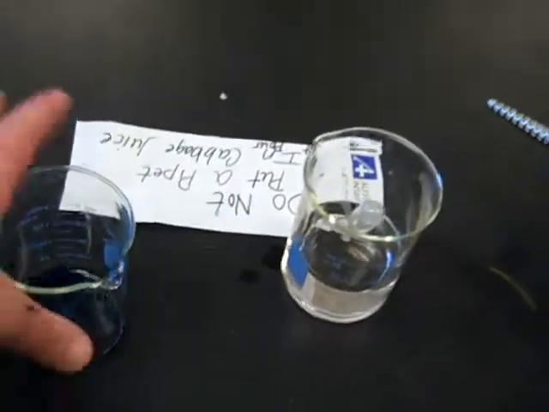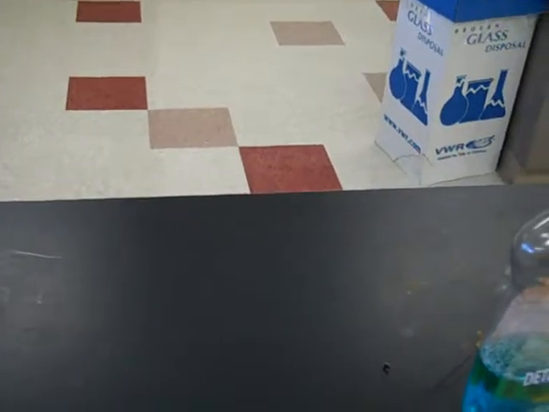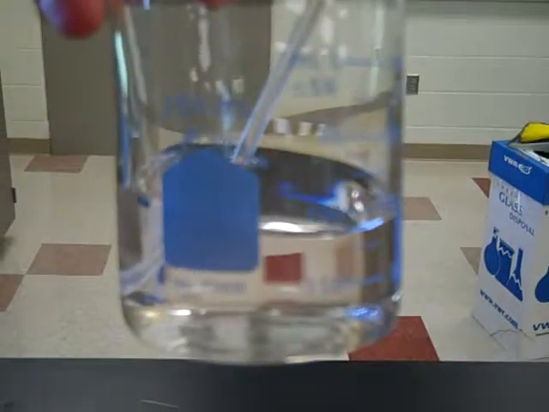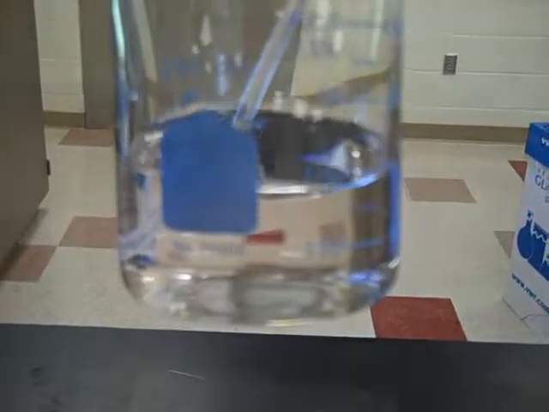Okay, station 7, this is red cabbage juice, which is a natural pH indicator. As you can see, it is blue in color to begin with, and what we're going to do is add a few drops of vinegar, white distilled vinegar, to it and see what happens. So here is our test tube with just red cabbage juice, which is blue in color, and now I'm going to add a couple of drops of distilled vinegar.